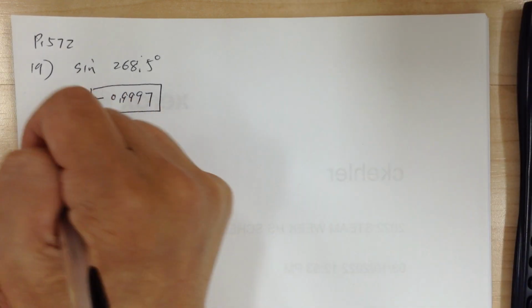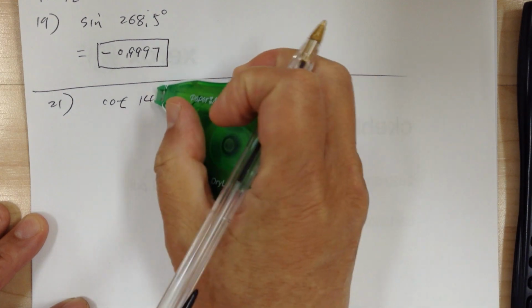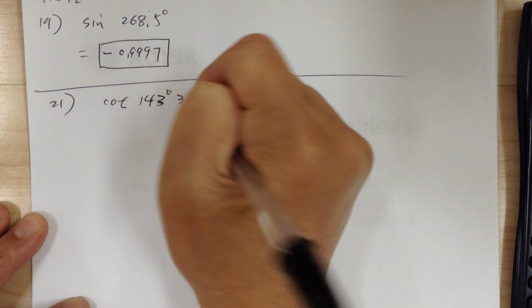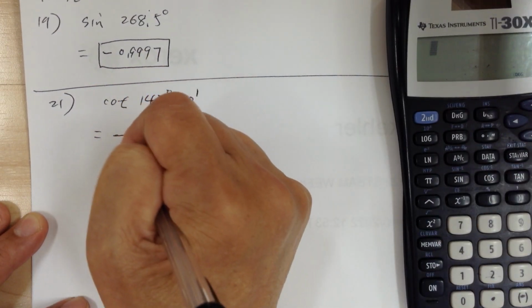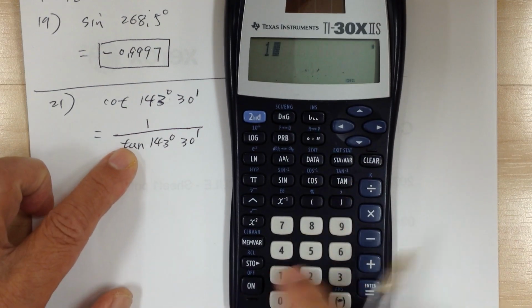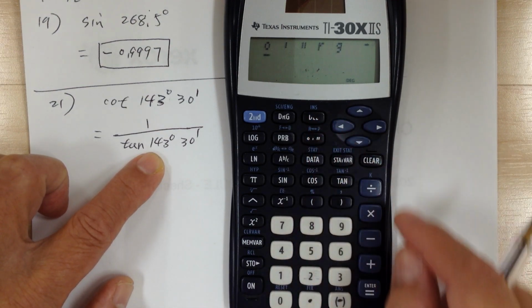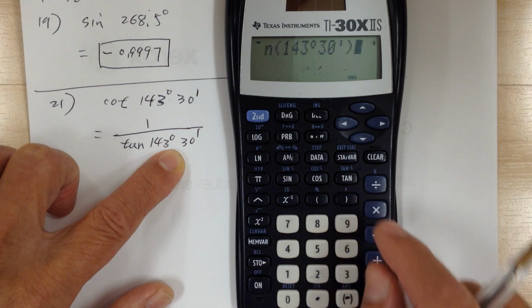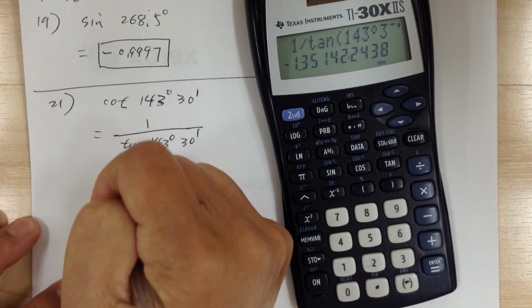Okay, let's go to 21. Cotangent of 143 degrees and 30 minutes. Again, there's no cotangent button on your calculator, so you have to make this into 1 over tangent of 143 degrees and 30 minutes. So go 1 divided by tangent 143 degrees 30 minutes. Closing your parentheses, push equal. So this is equal to negative 1.351.